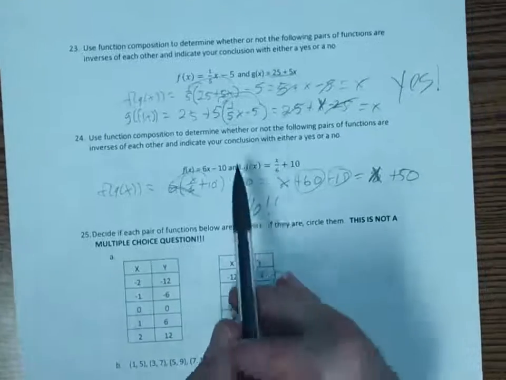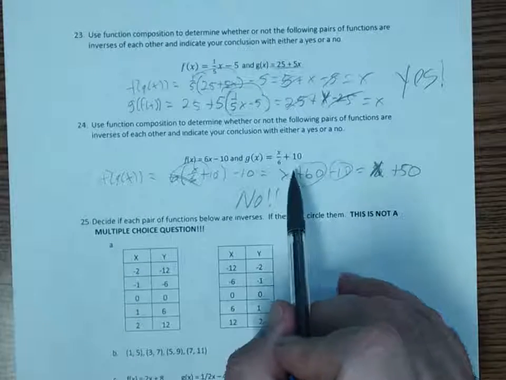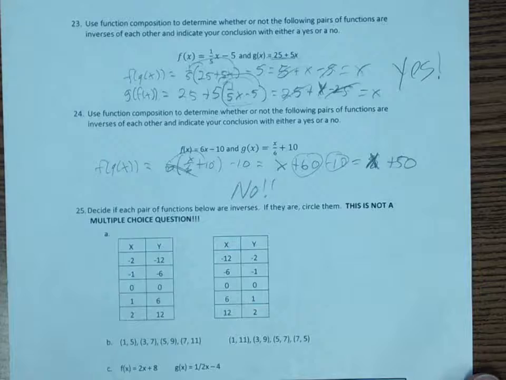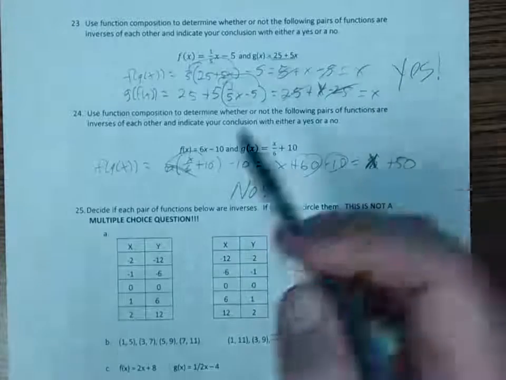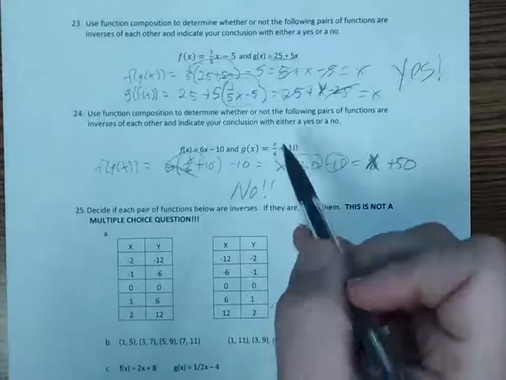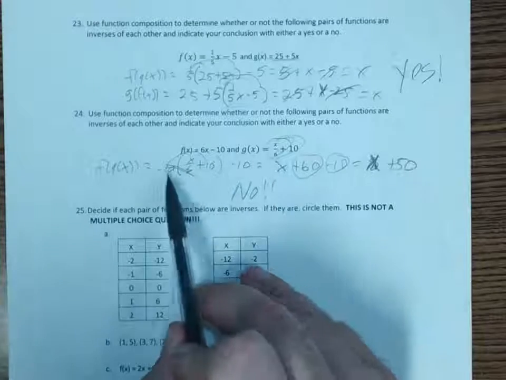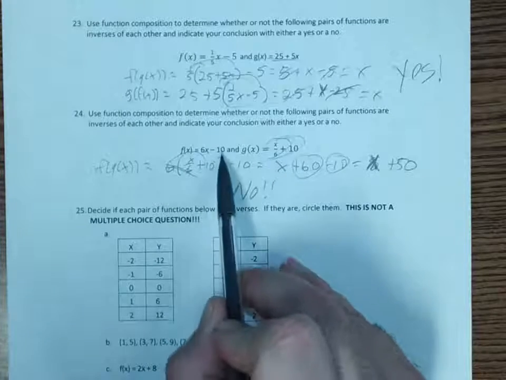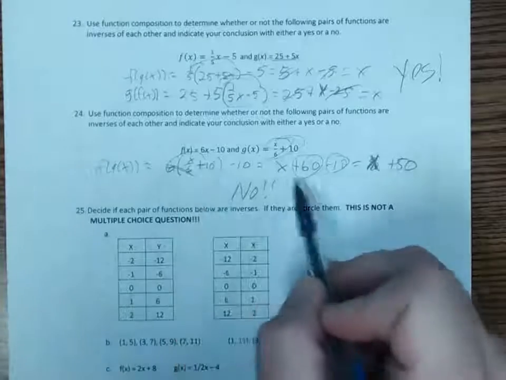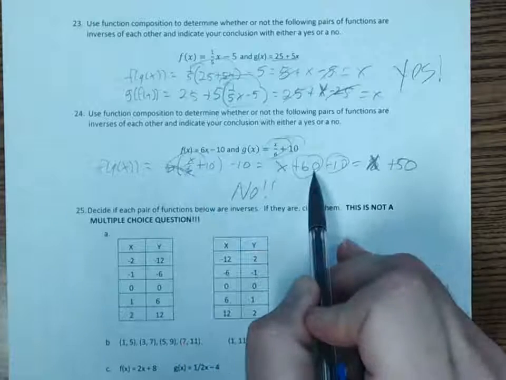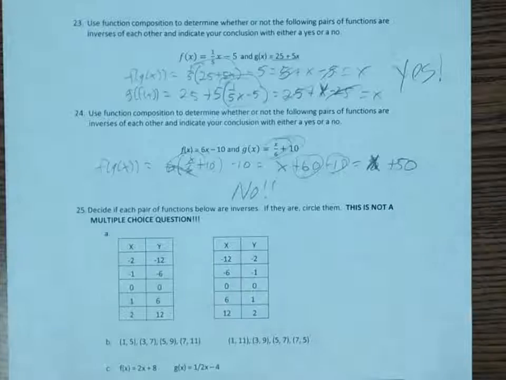On number 24, we've got f of x equals 6x minus 10, and g of x equals, I'm sorry, x over 6 plus 10. So I did f of g of x. I plugged the g definition into the f definition. So I got 6 times (x over 6 plus 10) minus 10. I distributed the 6. 6 times x over 6 is just x. 6 times 10 is 60. And then I got minus 10 on the end. I combined my two like terms. I got x plus 50.